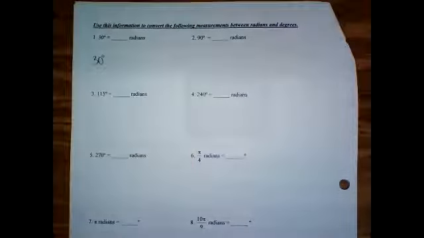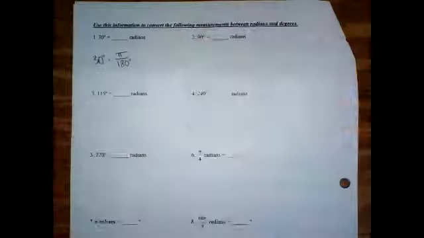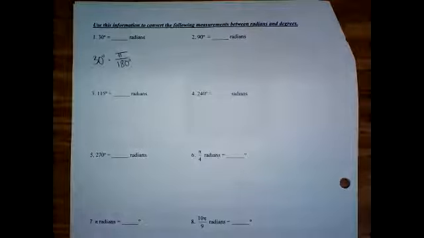All right. 30 degrees into radians. You're going to take your 30 degrees, and I suggest writing the degree symbol because you'll see it cancel out. You're going to multiply by, oh, and I see you looking back already. To turn that into radians, you're going to multiply by pi over 180. And then you just have the job of reducing that down.